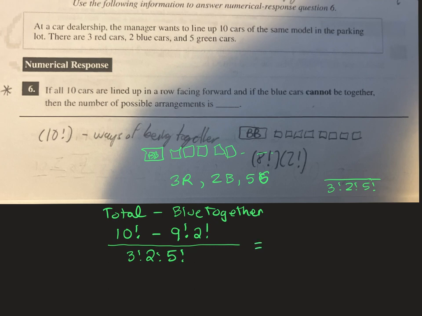And then if you put all that in the calculator, we should get the right answer. And I do believe that number is 2016.